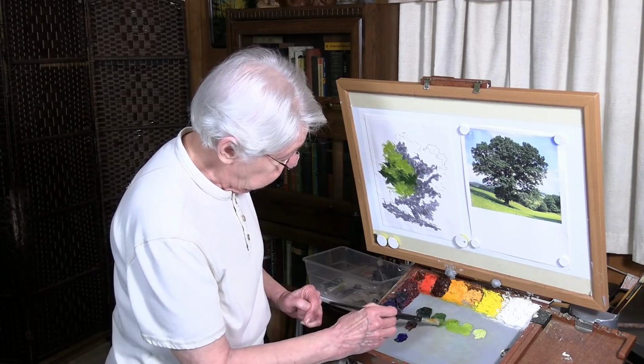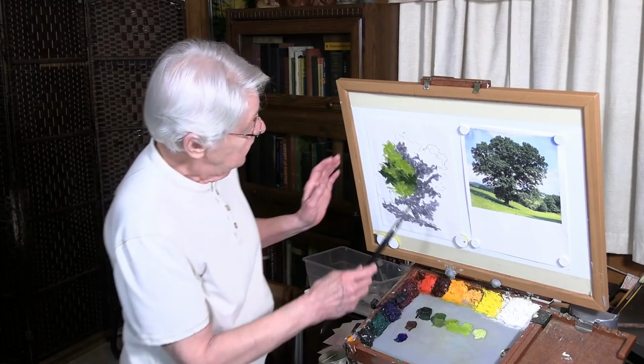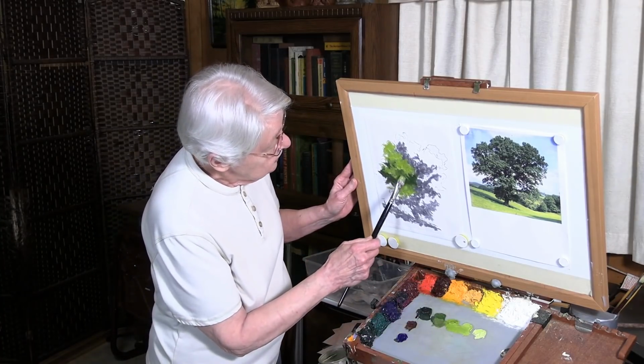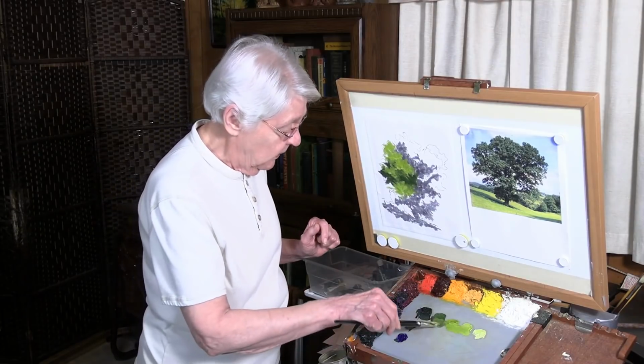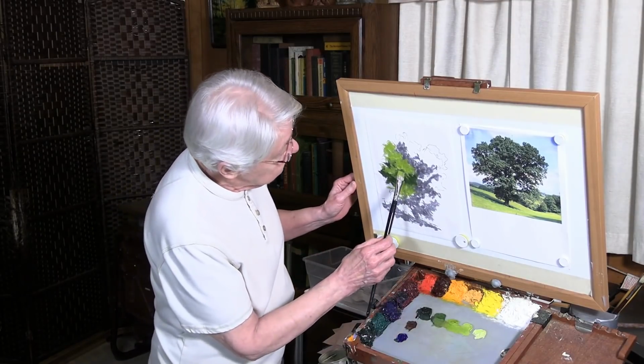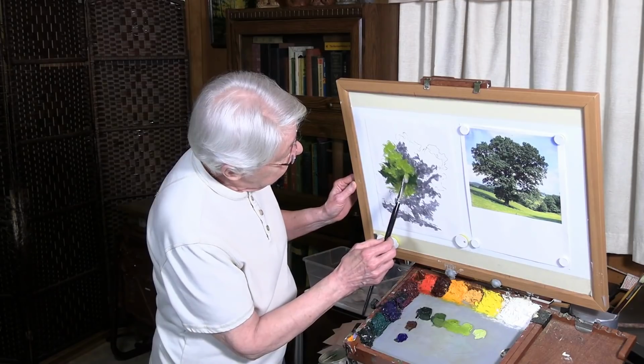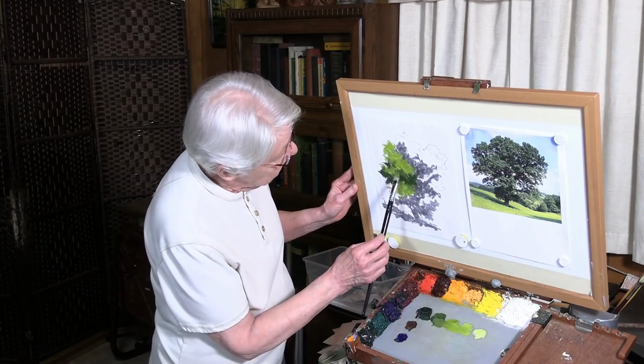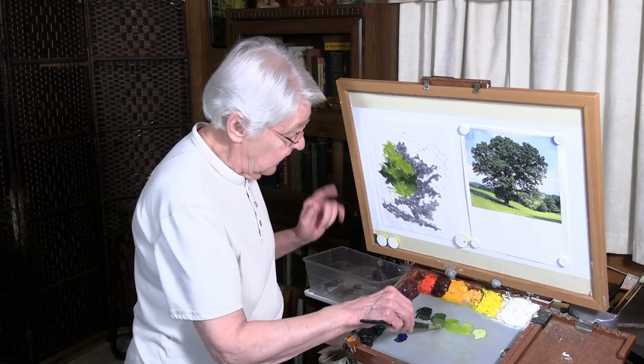I might want to neutralize it a little bit more since it's in the shadow area. And I'll begin to work smaller. I'm working with a smaller part of the brush this time, and just differentiate that is a lighter shadow in this area. That is a lighter shadow.